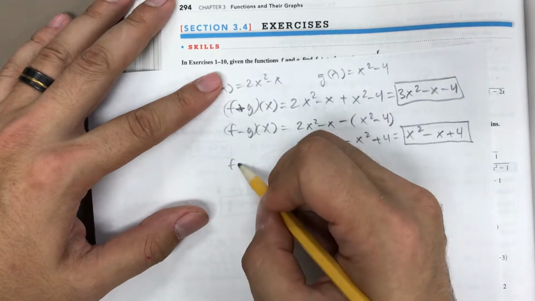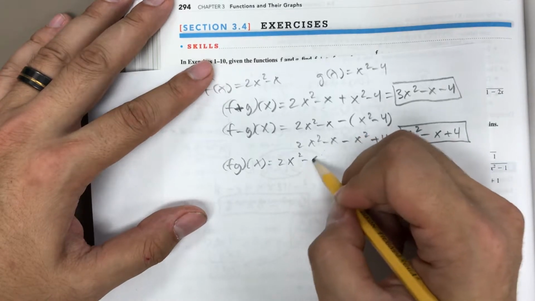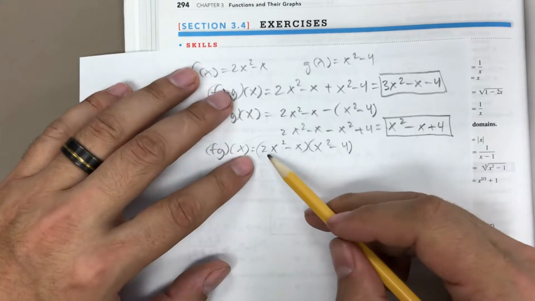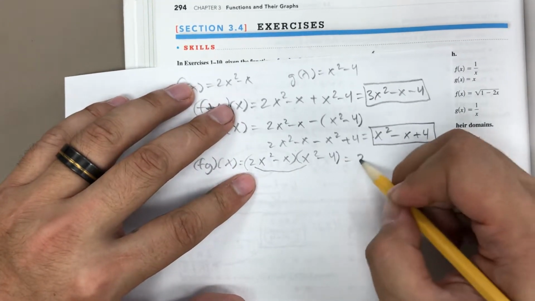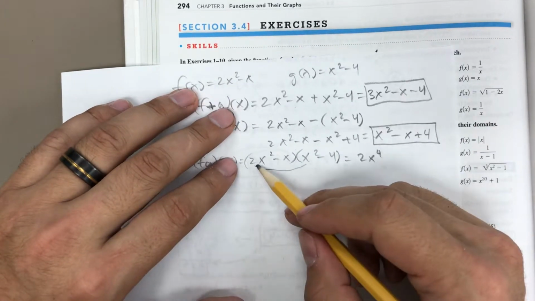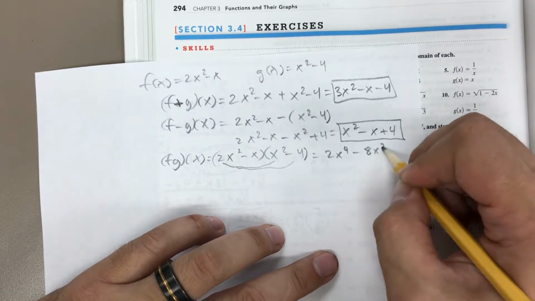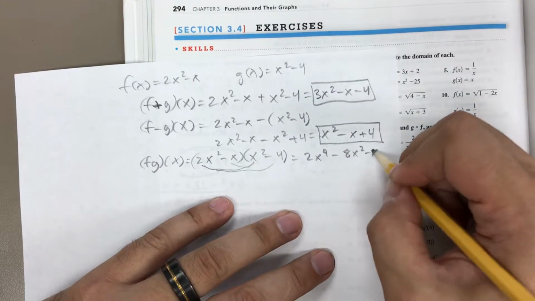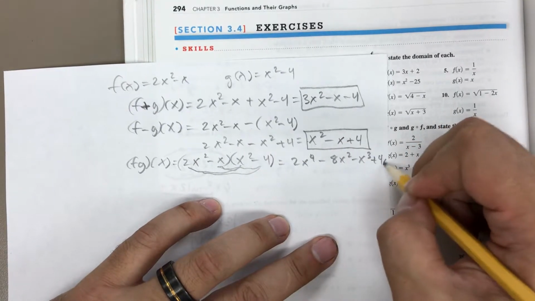Now for multiplication, f times g of x. So we get 2x squared minus x, and also x squared minus 4, and then FOIL or distribute, so 2x squared times x squared gives you 2x, and then square times the square gives you to the 4th power, so 2x to the 4th. 2x squared times negative 4 is going to give you a negative 8x squared. Negative x times x squared is going to give you a negative x to the 3rd. And negative x times negative 4 is going to give you a positive 4x.